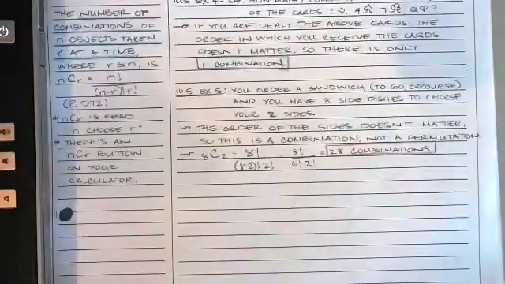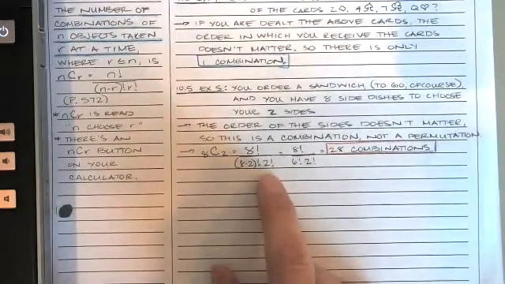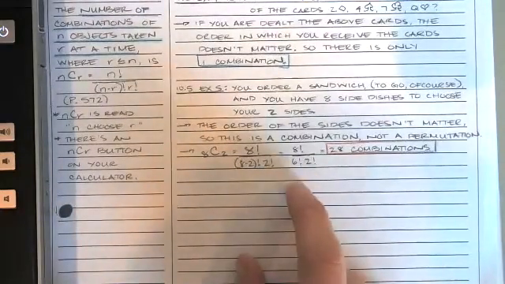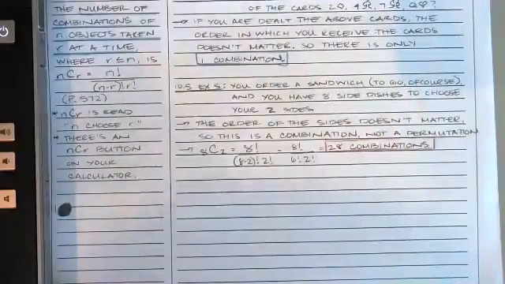So in 10.5, example 5, if you order a sandwich to go, of course, and you have 8 side dishes to choose your 2 sides, notice that the order of the sides doesn't matter. So this is a combination, not a permutation. So 8 choose 2 is 8 factorial over 8 minus 2 factorial times 2 factorial, which turns out to be 28 combinations. Are we okay with that?